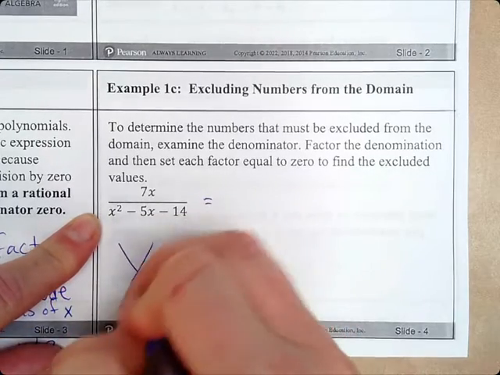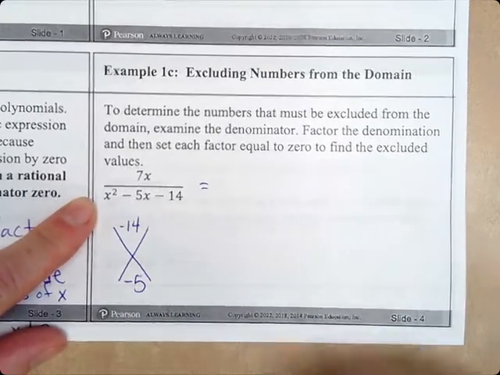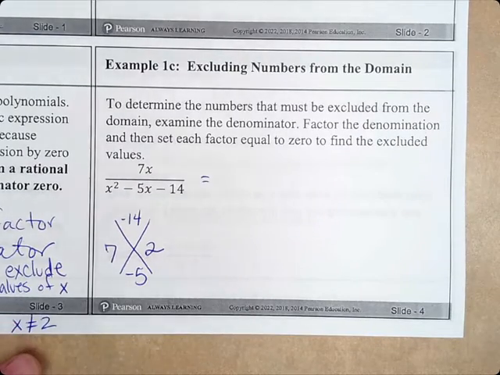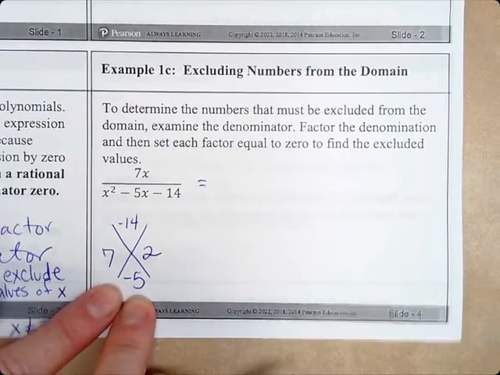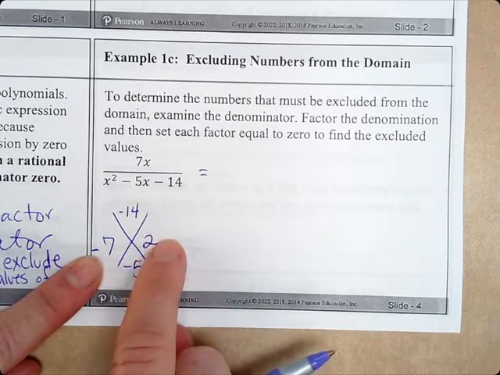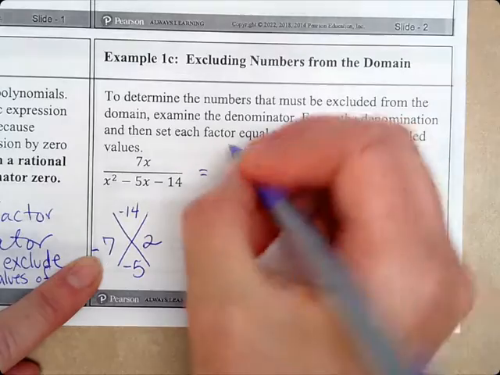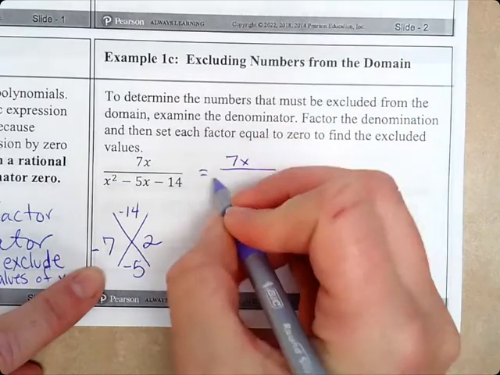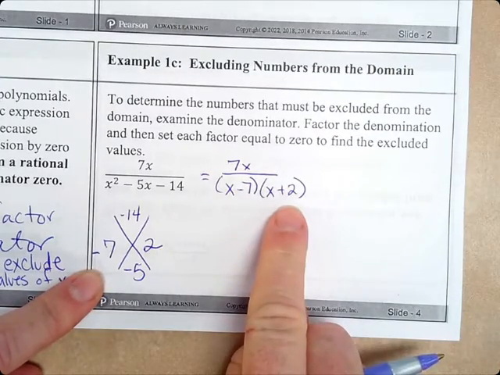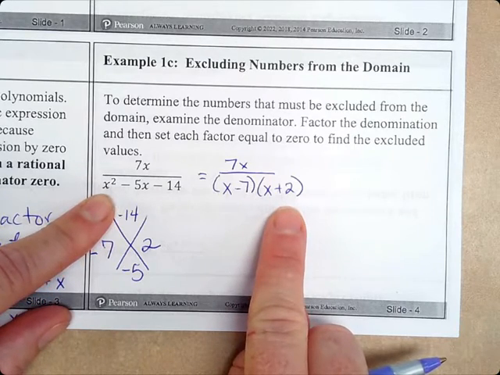So remember, we need a product of negative 14 that gives you a sum of negative 5. 7 and 2. Which one's negative though? It would have to be 7, because if we add these together, we'd get a negative 5. If the 2 was negative, that'd be a positive 5. But we know it's a negative 5. So this is x minus 7, x plus 2. And the reason we can just write it like that is because the coefficient of our leading term is 1.